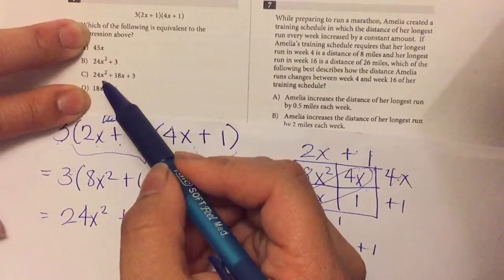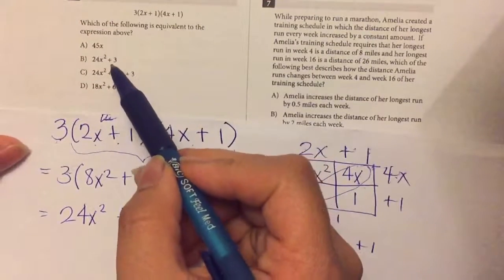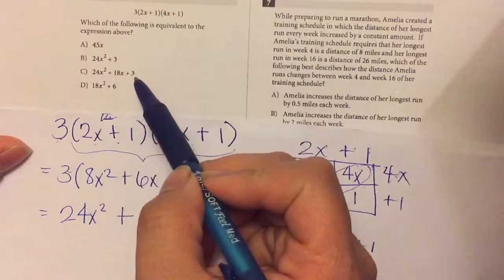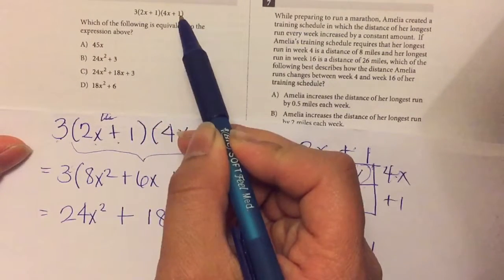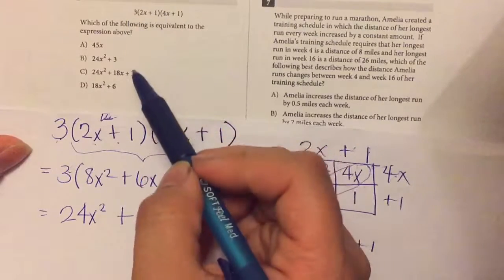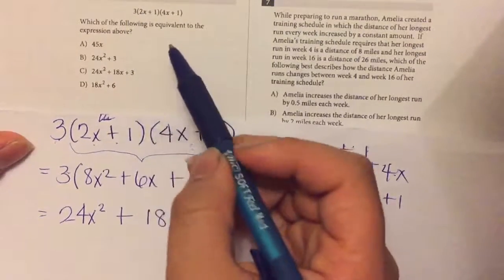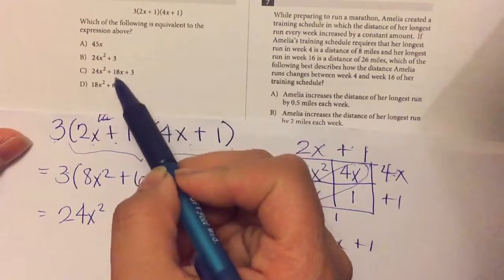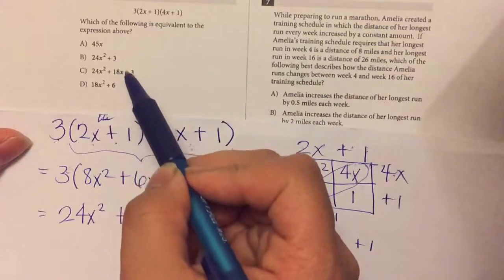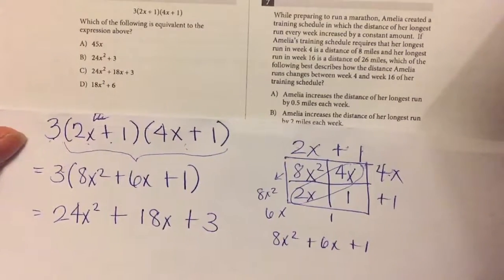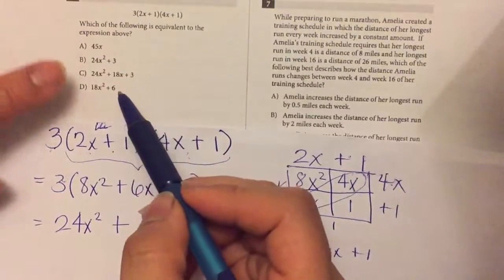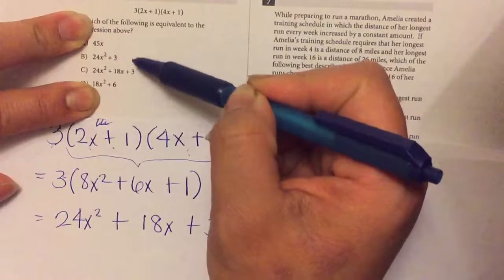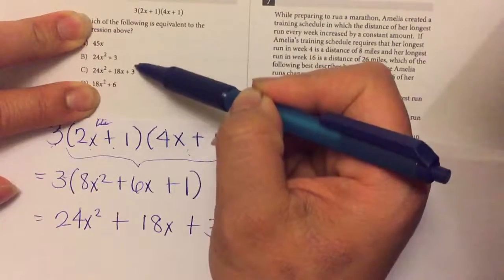So between B and C, we have to decide if there's going to be a middle term or not. Just to see where this 3 is coming from, we have 1 times 1 here, which is 1 times 3. So they both could still work. And then maybe with a little bit of math, you can see whether or not this 18x would make a difference or not. You can do that on your own, but that's already a way to eliminate 2 answers, and you are left with a 50-50% chance to choose between B or C.